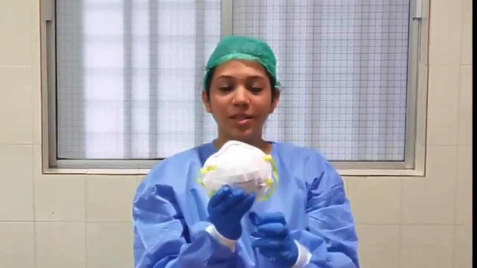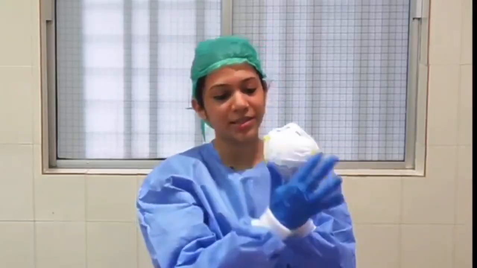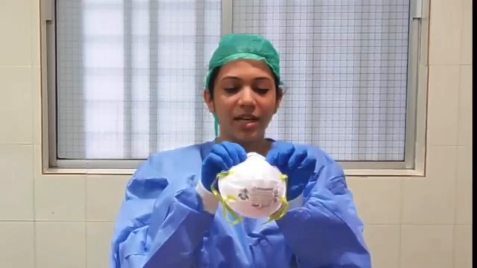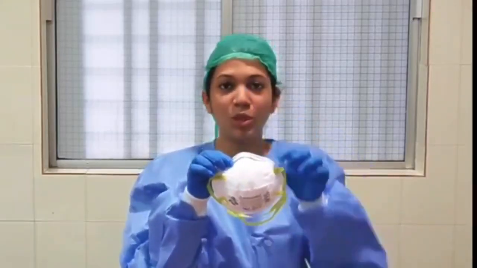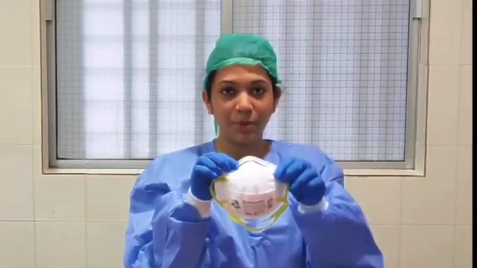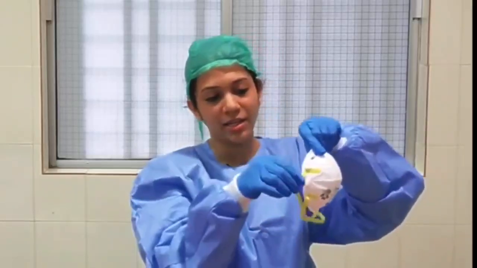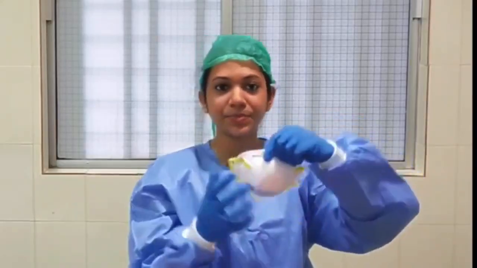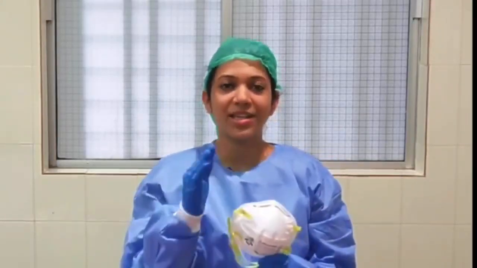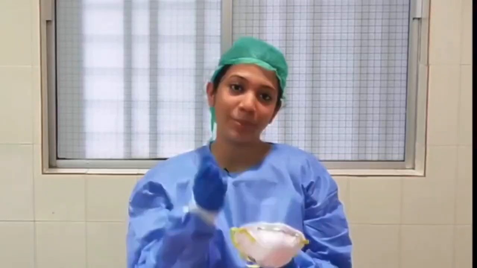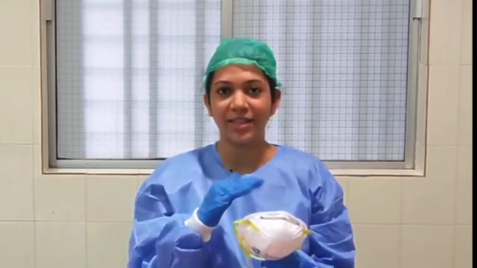Which are the parts of the N95 mask? This is the mask area. There is a metallic band here to mold to the shape of the nose, and there are elastic bands. The major disadvantage of this mask is that it is made for adults and there are no kid sizes available. This mask can protect you from getting infected by either splashes or secretions.